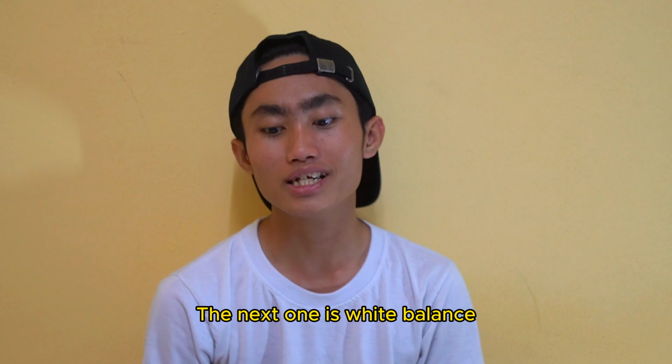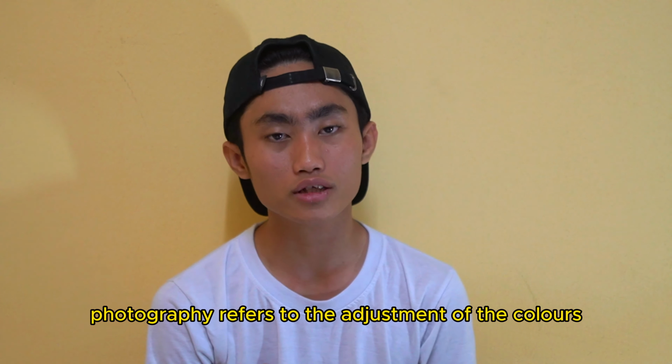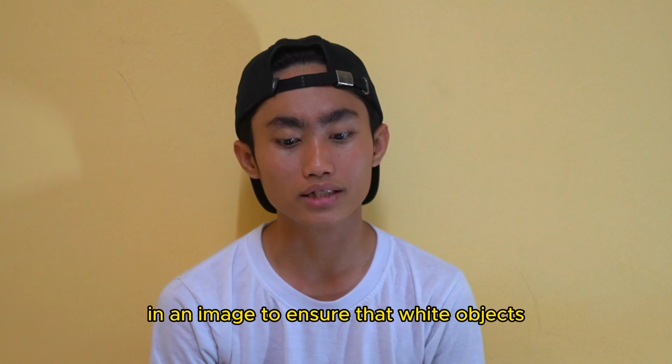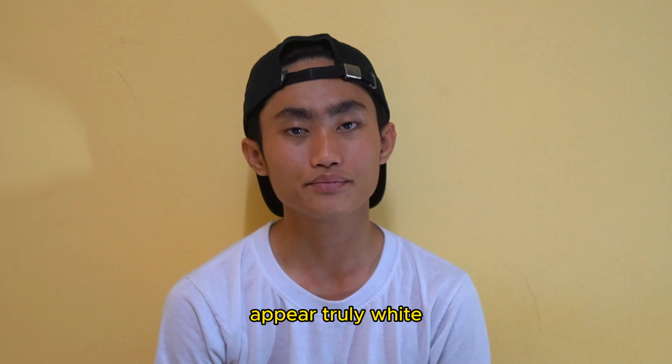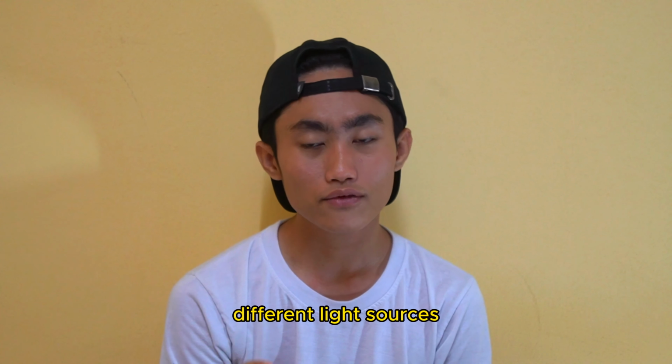The next one is white balance. White balance in photography refers to the adjustment of the colors in an image to ensure that white objects appear truly white, regardless of the lighting conditions. Different light sources.